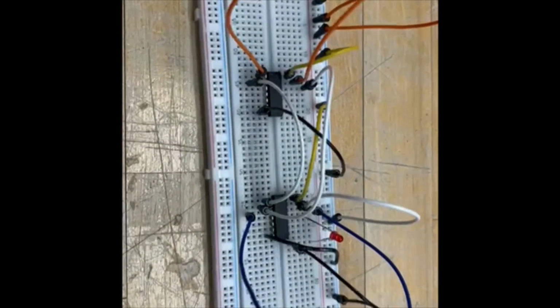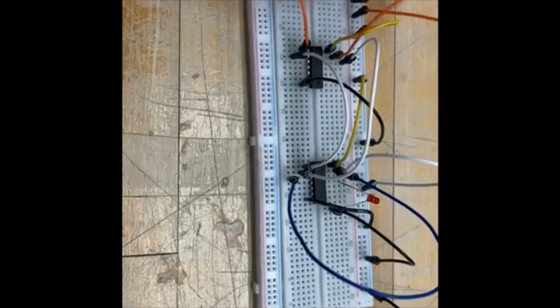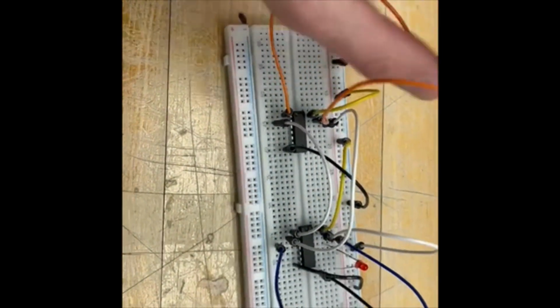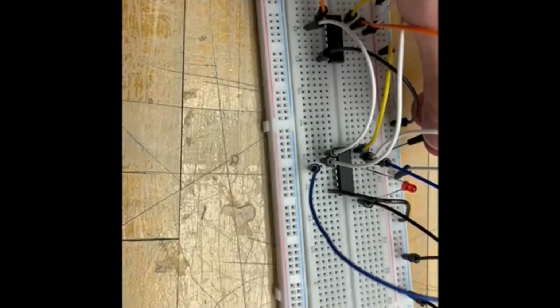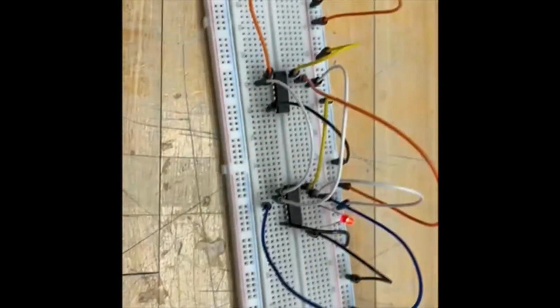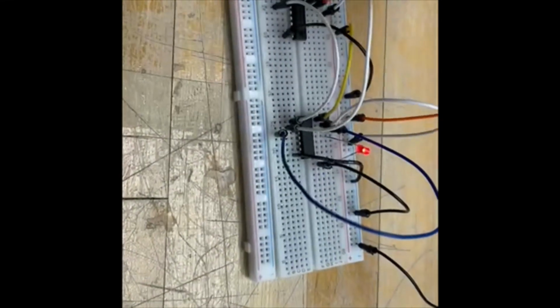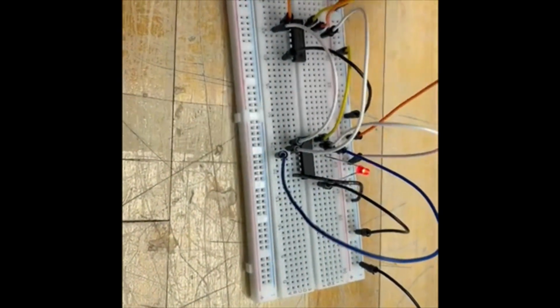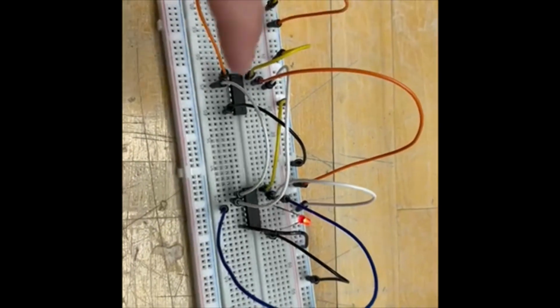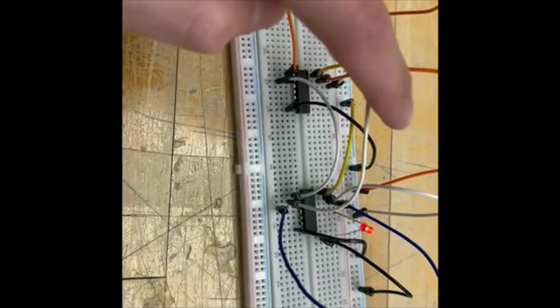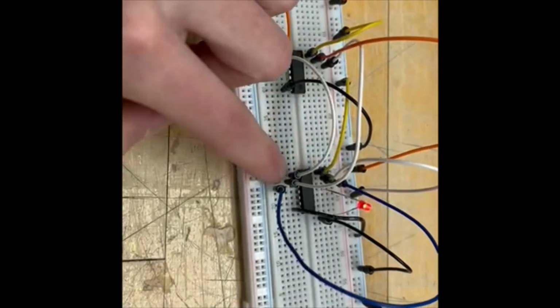But if I were to change x, so take x from the 5-volt source and plug it into ground, it will now turn the LED on because x is 0, right? This orange wire right here, 0, and it's being inverted and then turned into 1.